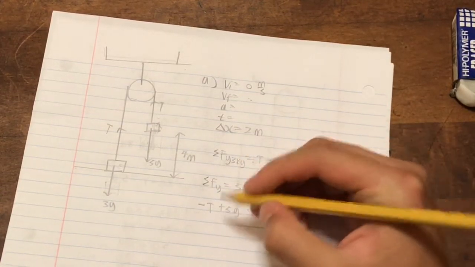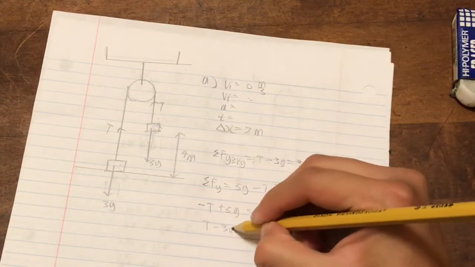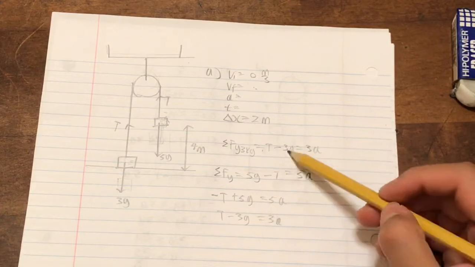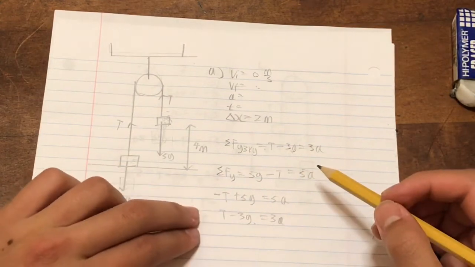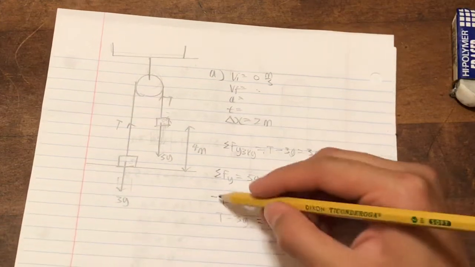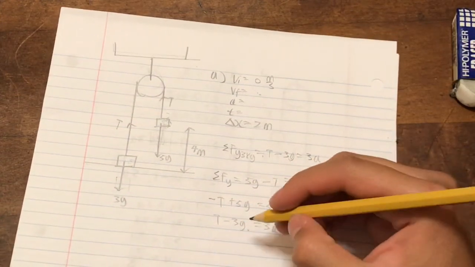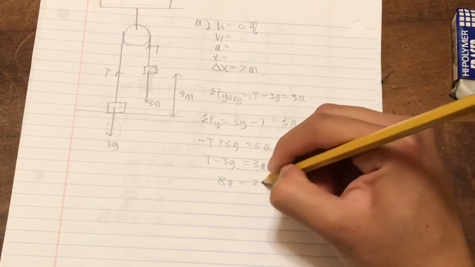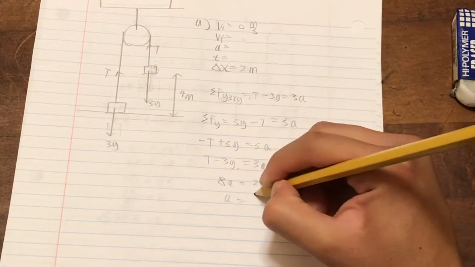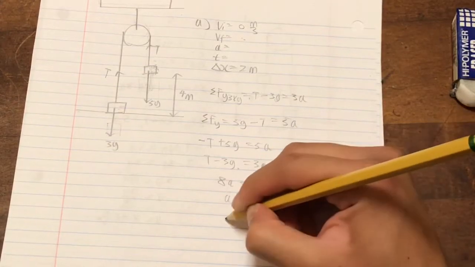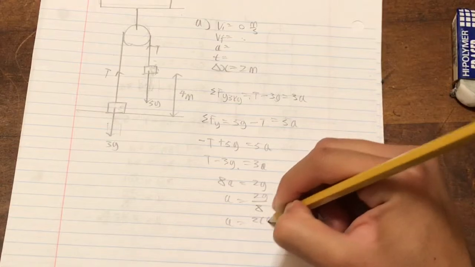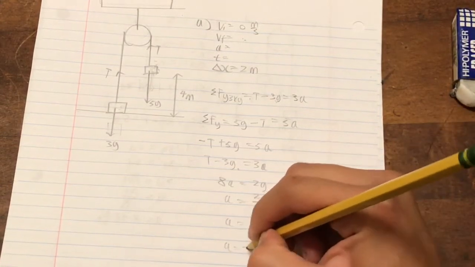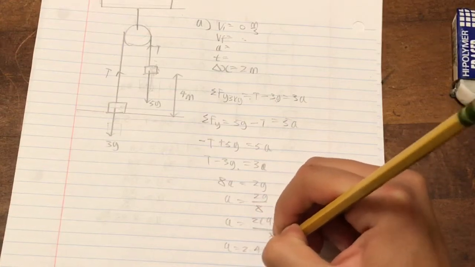5g minus tension equals 5a, tension minus 3g equals 3a. I just reordered it a little bit and I moved this down here. I'm setting up a system of equations to solve for a. The tensions will cancel out when you add them together. So you will get 8a equals 2g. And a equals, your acceleration equals 2g divided by 8, with g equals 9.8 meters per second squared. This will give you 2.45 meters per second squared.